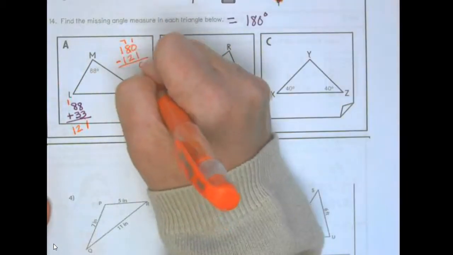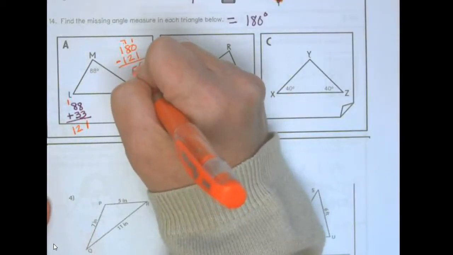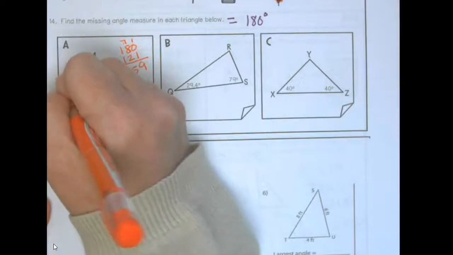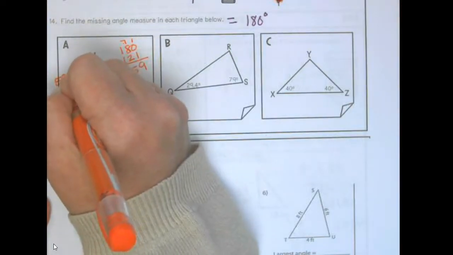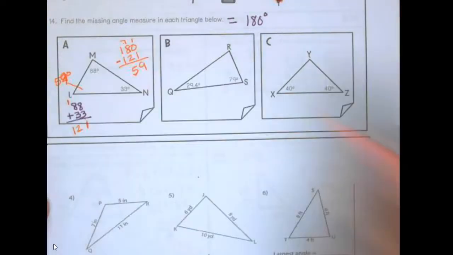10 minus 1 is 9. 7 minus 2 is 5. So this angle is 59 degrees.